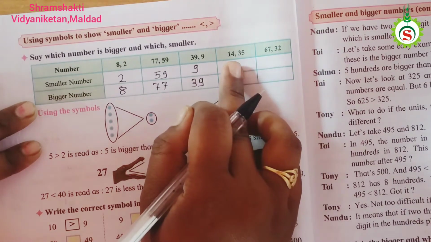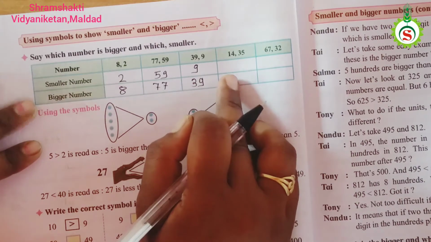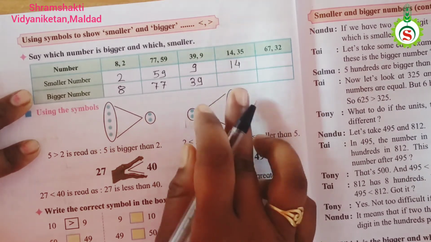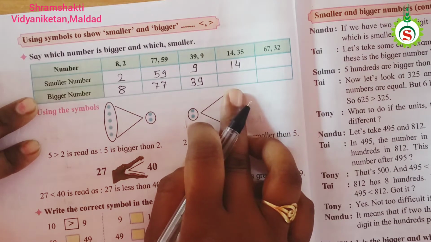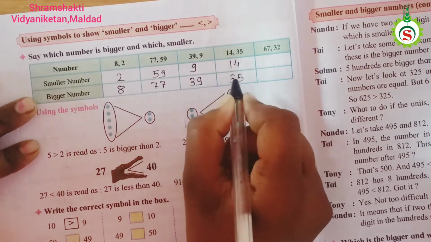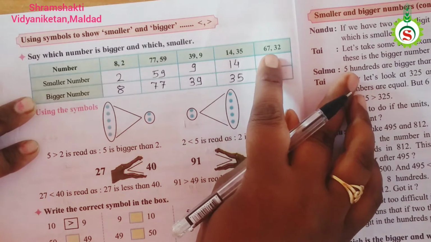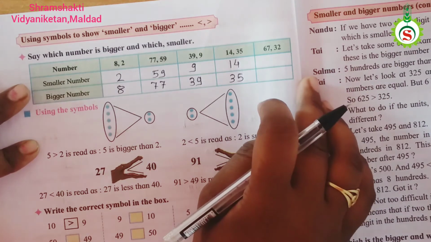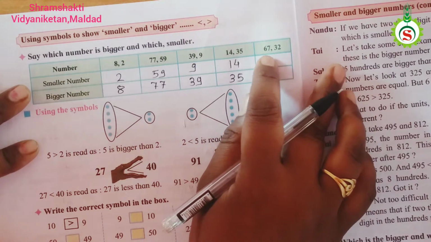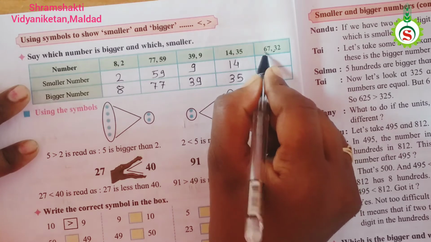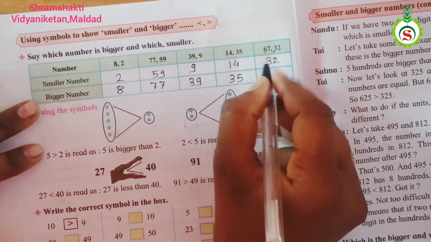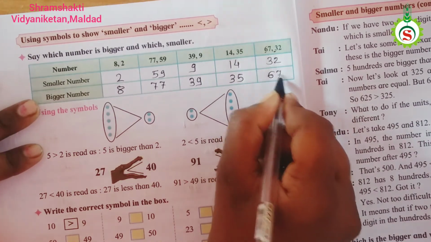See the next example, 14, 35. Which is the smaller number? 14 is the smaller number. So write down 14. Then which is the bigger number? 35 is the bigger number. So write down. See the next example, 67, 32. Which is the smaller number? See the tens place. Here 3, here 2. Correct? That's why 32 is the smaller number. Write down. And 67 is the bigger number.